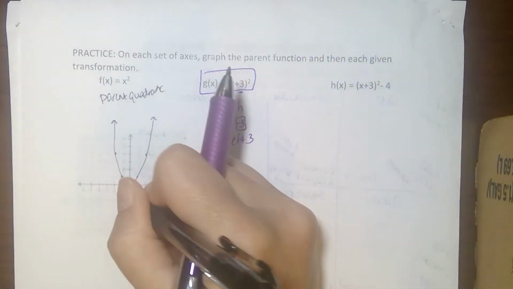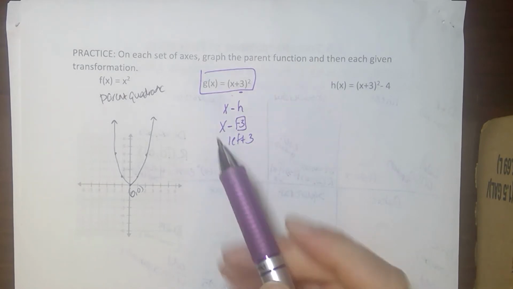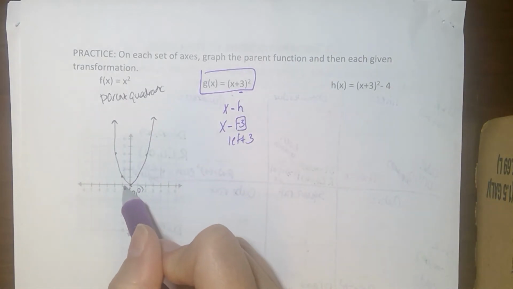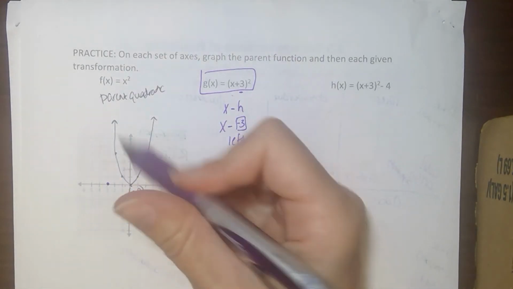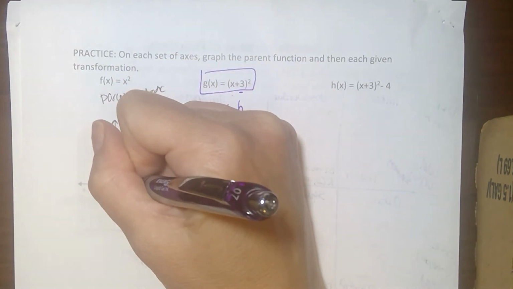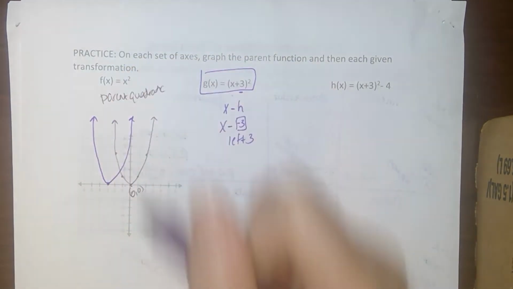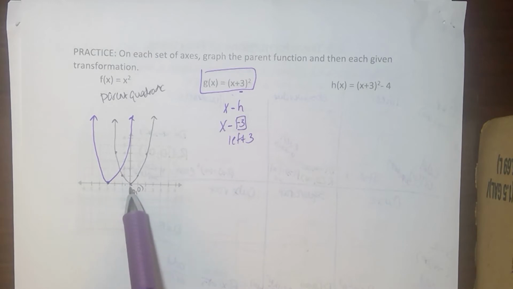For my parent function, my vertex is at the origin, 0, 0. For this transformation, I'm taking that origin and shifting it to the left 3. So I'm going from the origin 1, 2, 3 units to the left, and then I'm not going to calculate other points. I'm just going to try to keep my function open the same amount as my parent. They should visually be rigid. They should be the same size and shape, just shifted 3 units to the left.